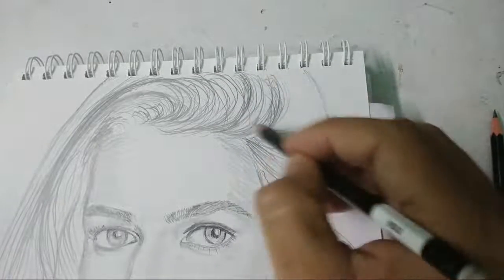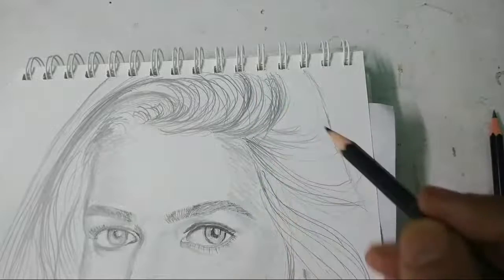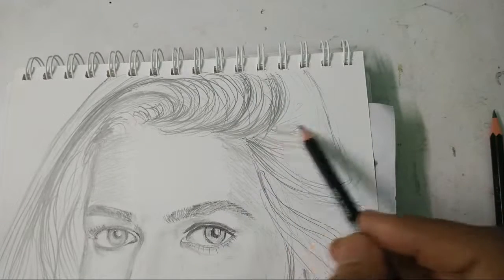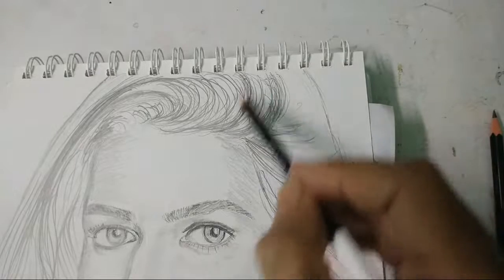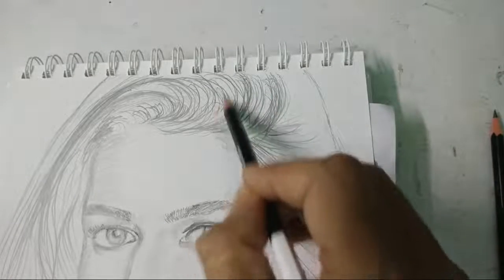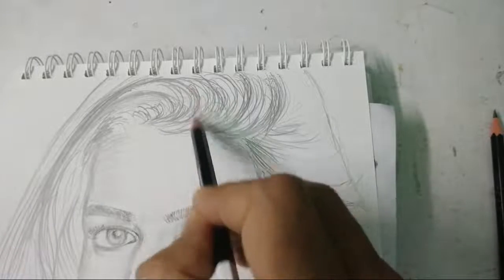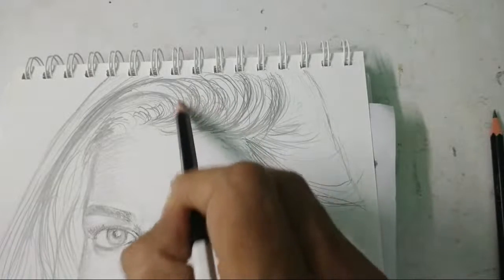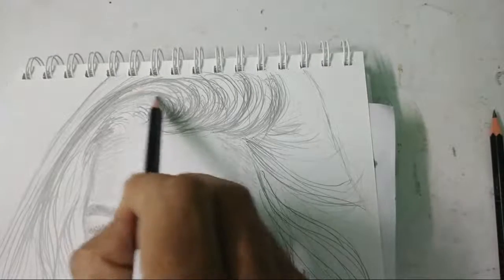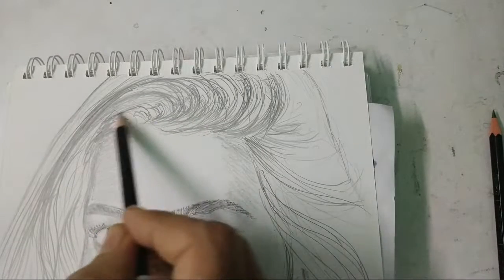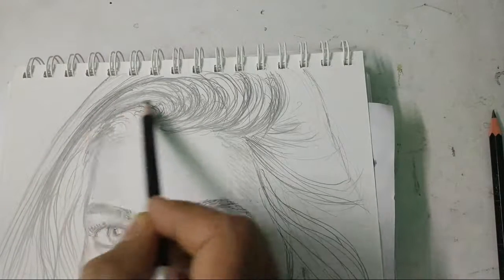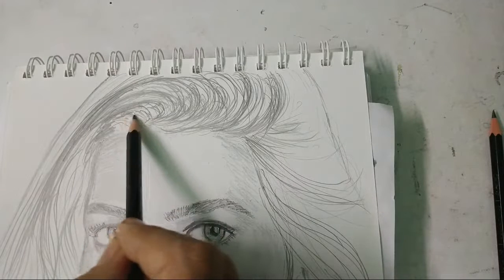Now watch how you give an appearance of a shine on the hair. I am just moving the pencil, and this is a fast way of doing it, otherwise you can take hours to make a face, but the method which I am showing you will help you to sketch and shade faster.